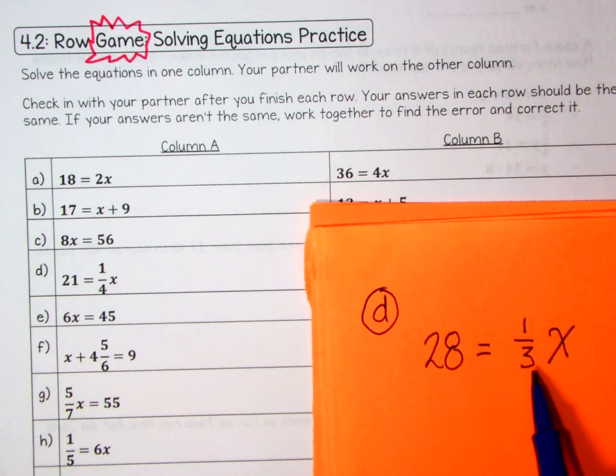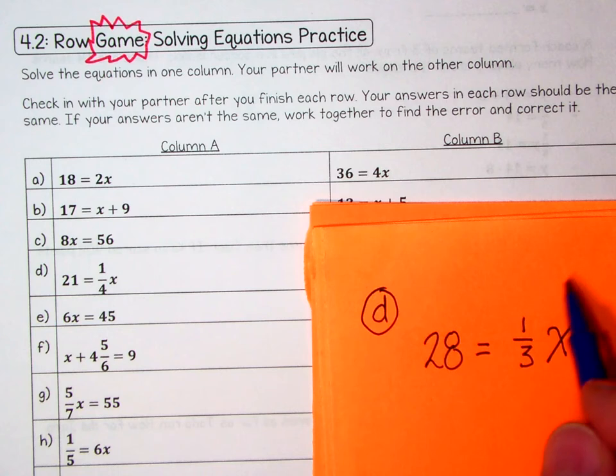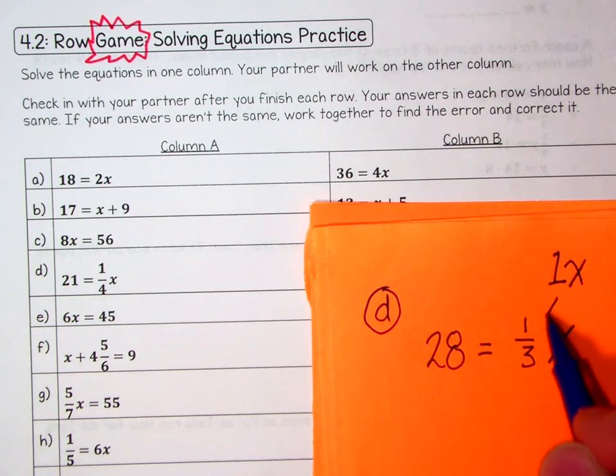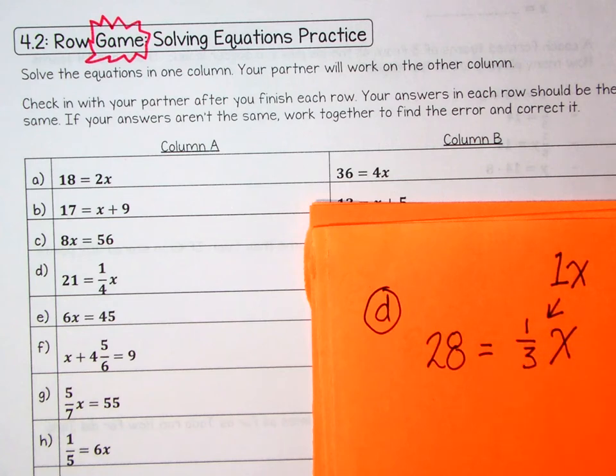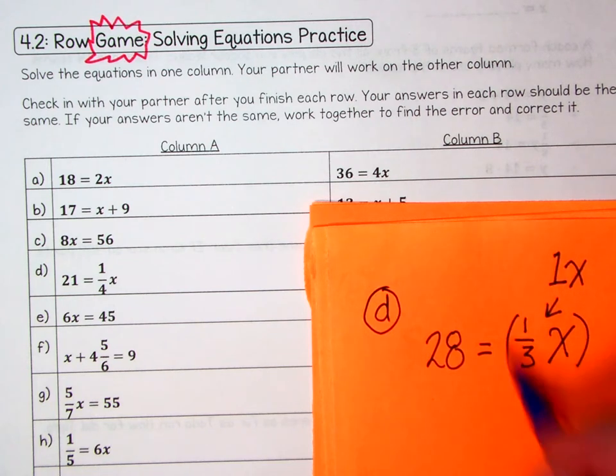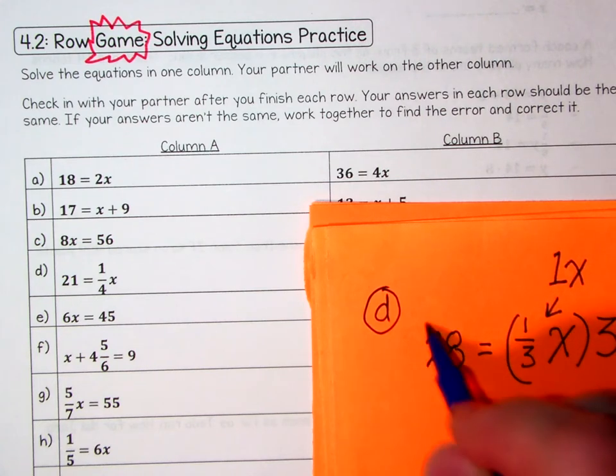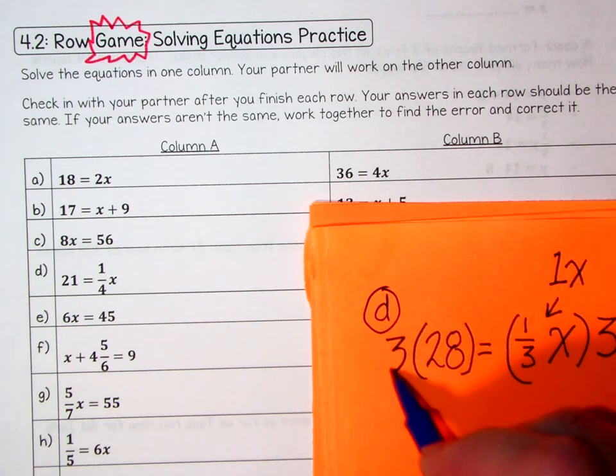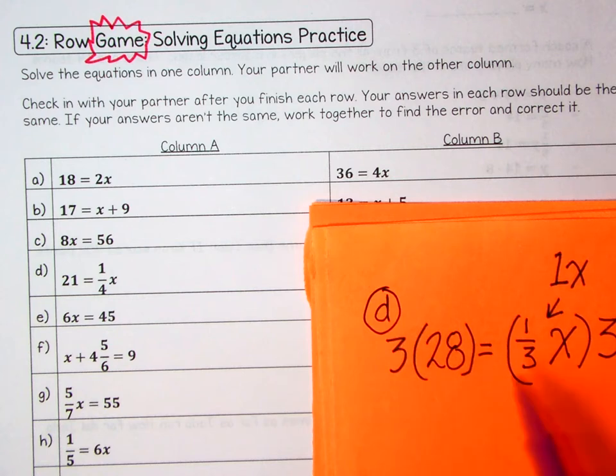here, my problem's similar to yours, except instead of 1/4 x, I have 1/3 x. And I'm still trying to think, I want just 1x. So I have to think, what do I have to do to 1/3? If I have 1/3 of x, how do I get 1 whole x? And that would be multiply by the reciprocal, which in this case is 3 over 1, or just 3. So I'm going to multiply both sides by 3. And this is how I like to show multiplying both sides by 3, putting the expression inside parentheses and then putting the multiplier next to it.